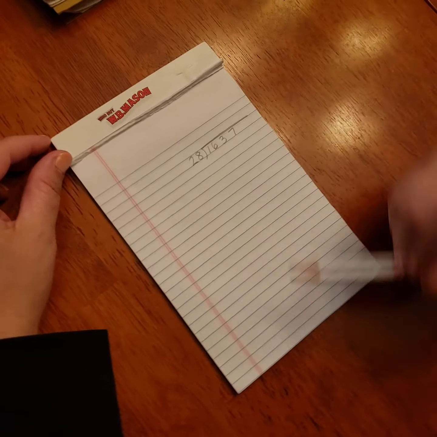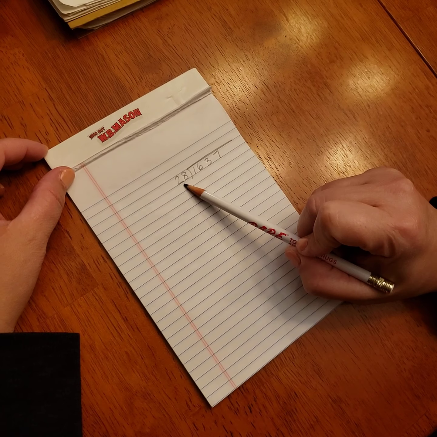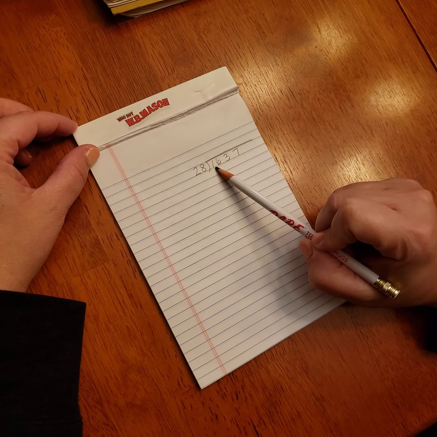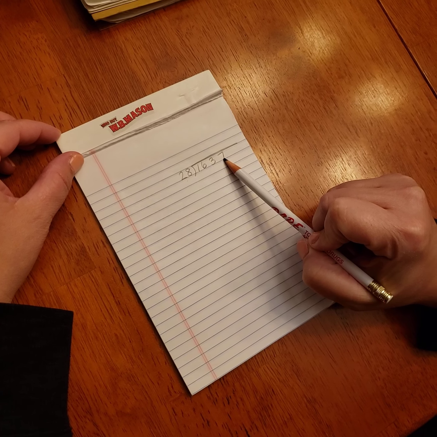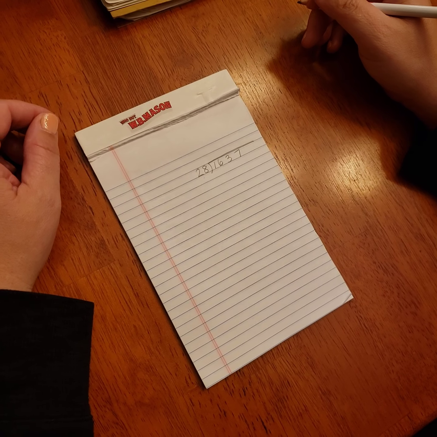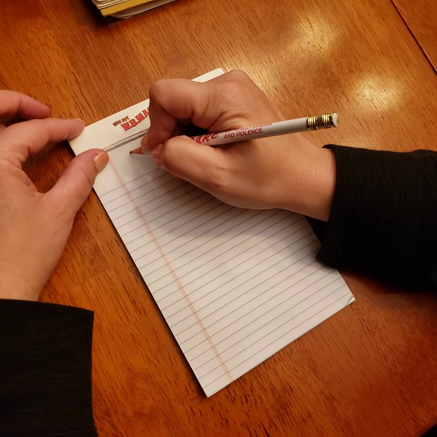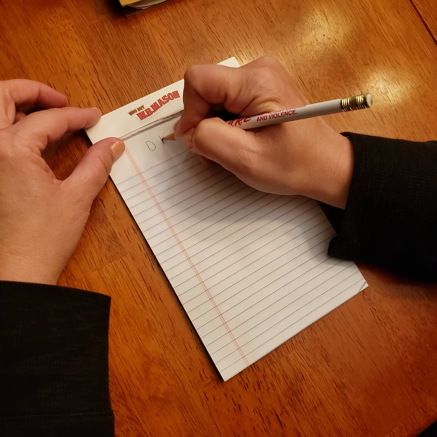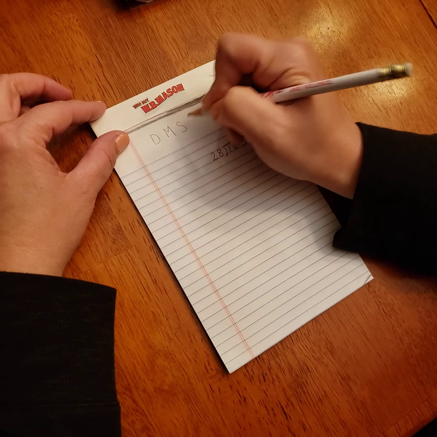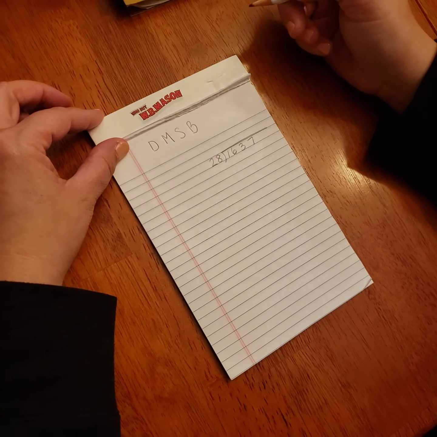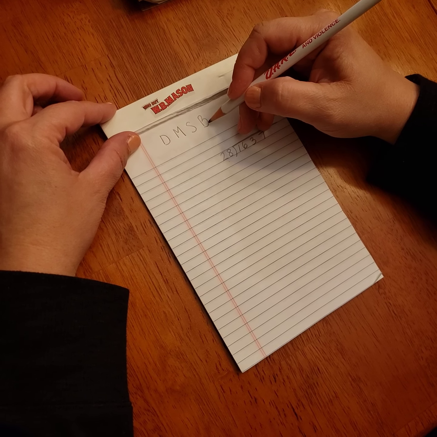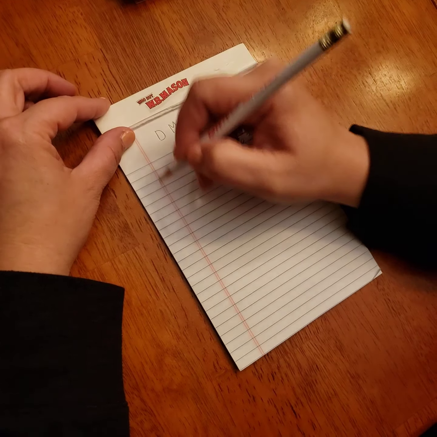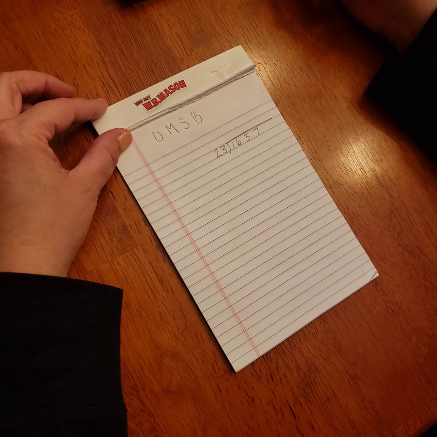All right, so I'm going to show you how to divide 28 into 1,637. First, let's review the steps for long division. We divide, multiply, subtract, bring down. And then we repeat. Every time we bring down a number, we have to start the process all over again.